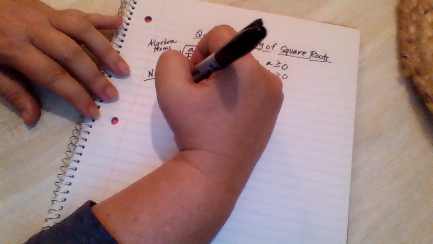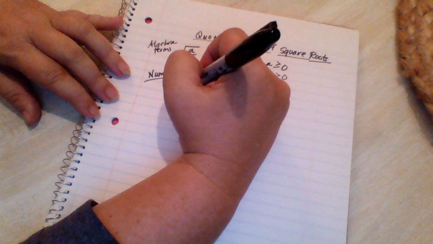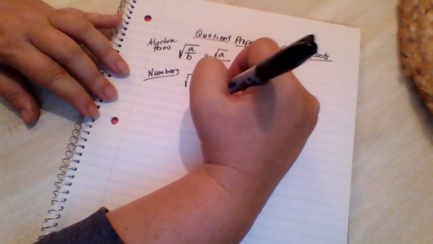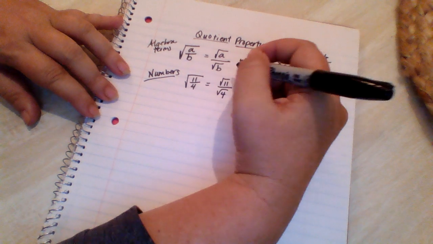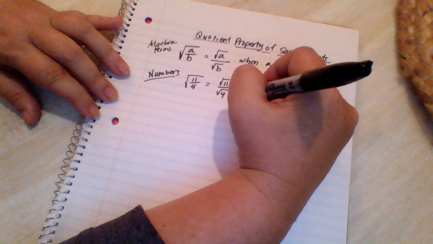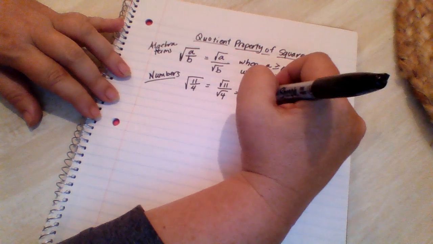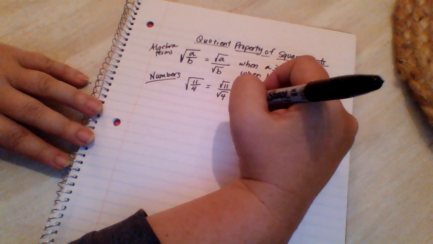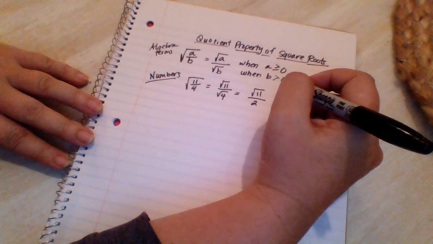Let's do one in numbers. So if we have the square root of 11 fourths, that's the same thing as the square root of 11 over the square root of 4. And that's going to be broken down into the square root of 11 over 2. Now this is in its simplest form. Okay, I've got one last example I want to show you really quickly.